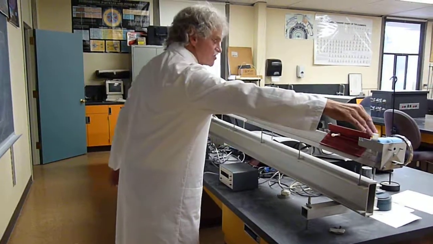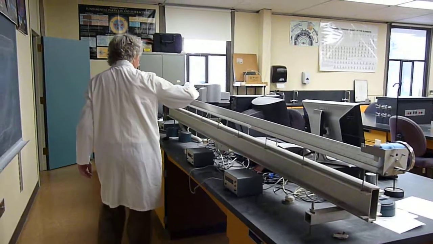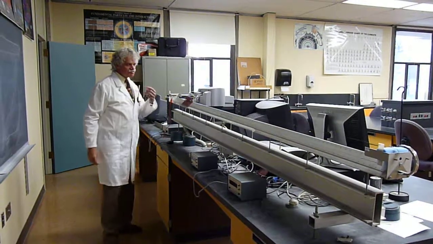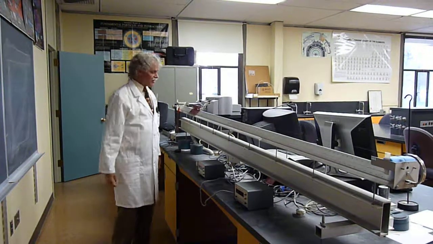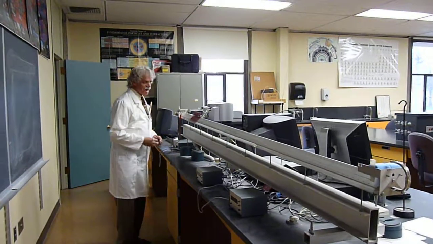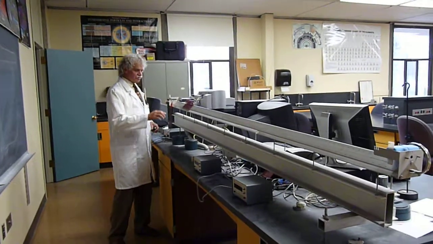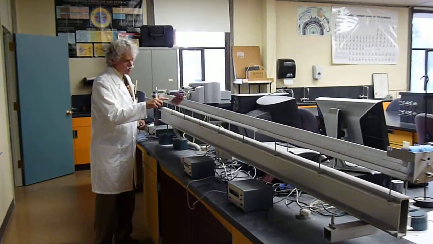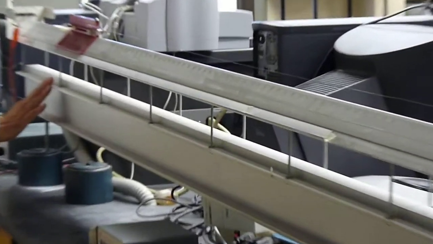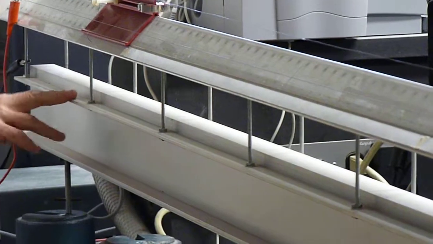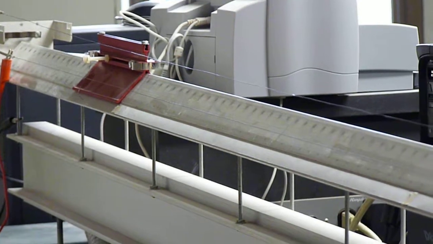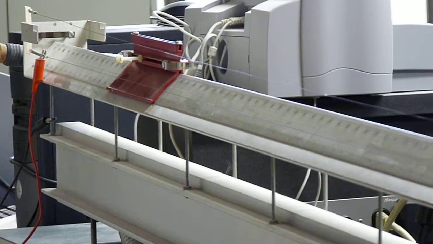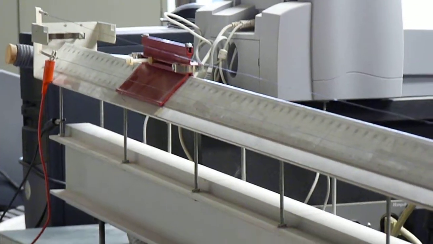Now, to get this information off of the object, the motion of the object, we need to be able to figure out the position of the object as time goes on. To do that, we have what's called a spark source, which puts a high voltage pulse on this wire here, which wants to jump to ground, which is the track itself. That path is provided by a little wire that's attached from the car, and as you can see, when I push this button, a spark jumps from the wire down to the track.